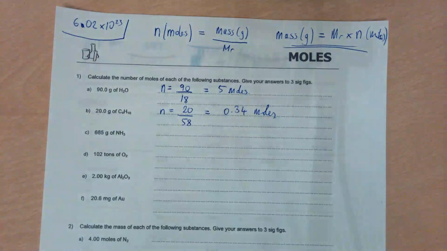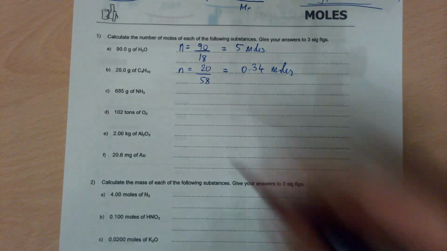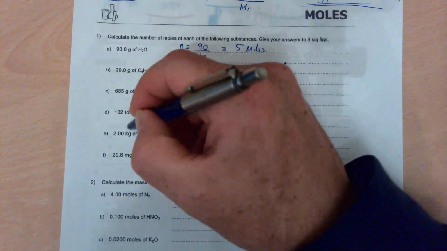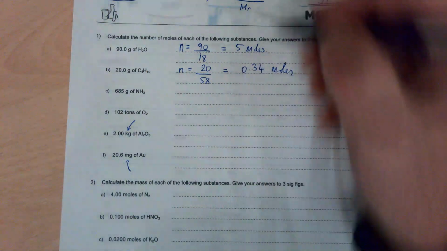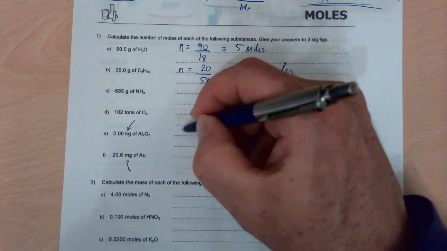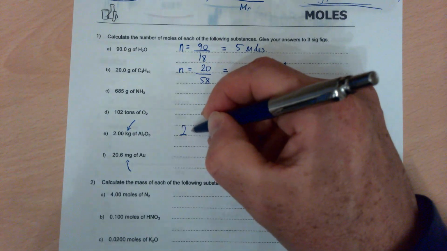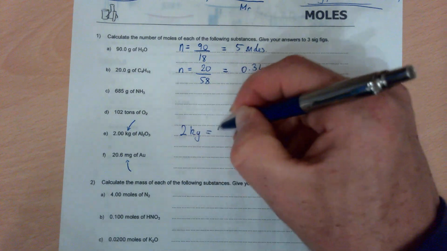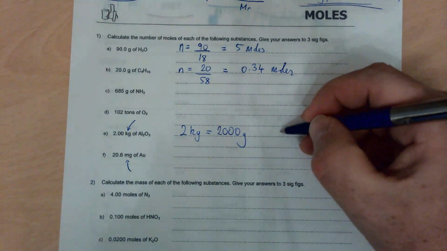We've got to be really careful though, because quite often we're given the information in the exam in either kilograms or milligrams. We must always convert to grams first, and we get a mark for recognizing that. So be really careful, look out for that in your exams. So 2 kilograms is equal to 2,000 grams. So show the examiner you know that, and then just work out the moles in the usual way.